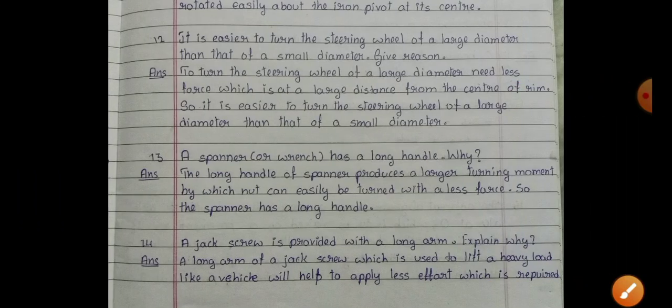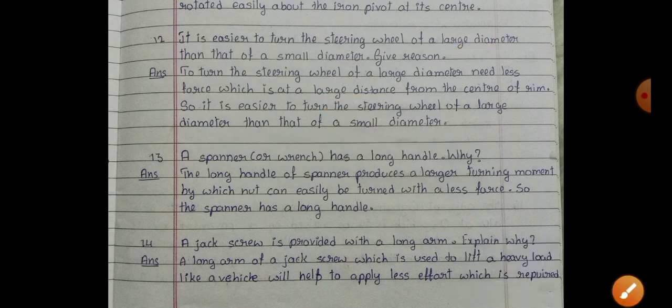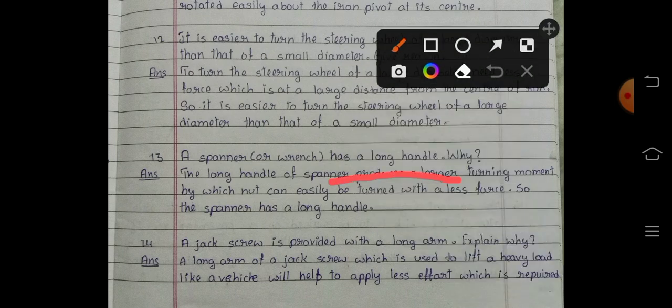Next question, 12. It is easier to turn the steering wheel of a large diameter than that of a small diameter. Give reason. Obviously, a large diameter means a larger distance from the center of the rim. So it is easier to turn the steering wheel of a larger diameter than a smaller diameter. Next question: a spanner has a long handle. Why? A spanner produces a larger turning effect because there will be a larger distance, meaning a larger turning effect. That's it. It's very simple.